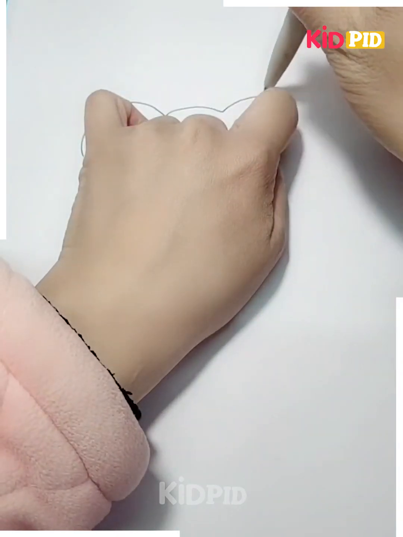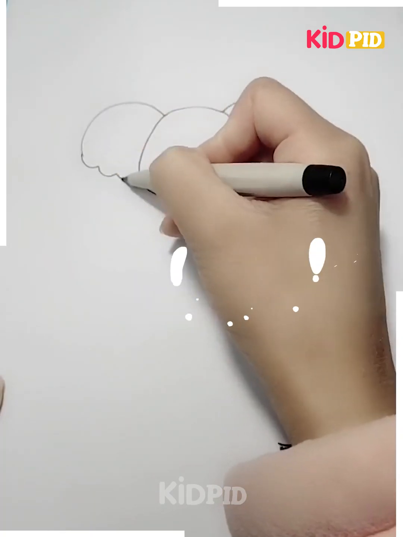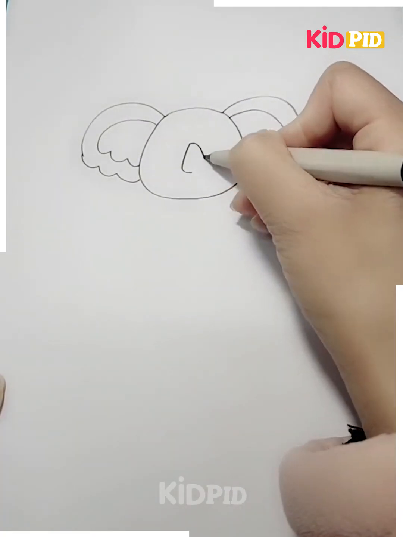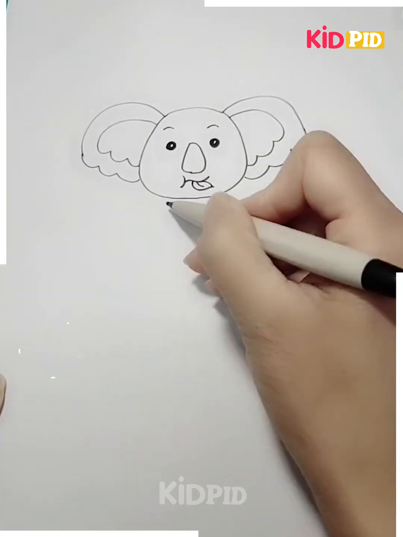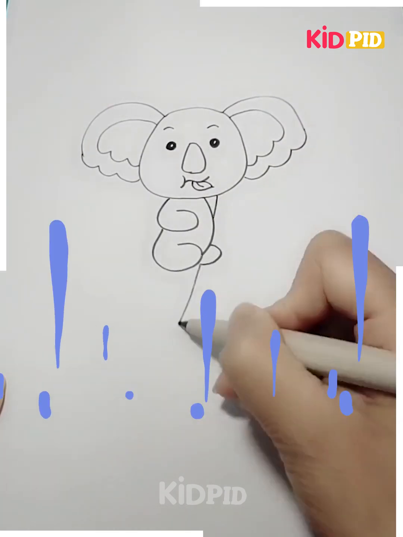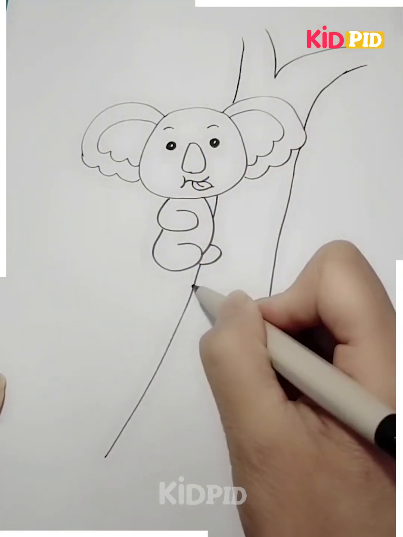Have you seen a koala bear? Maybe on television or pictures. So we are now drawing the picture of a koala bear on a tree. This animal is a marsupial and is found in the continent of Australia.